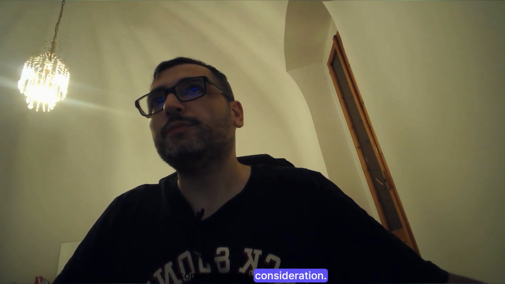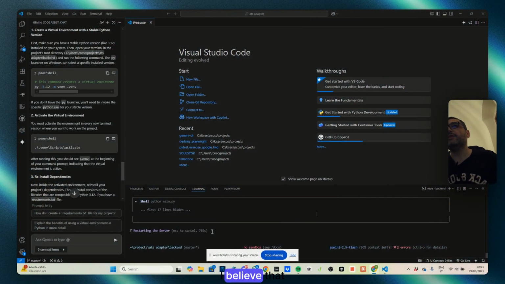First of all, some personal consideration. I believe that the server was running okay with this application before. Since I started using Gemini CLI, for some reason it actually started giving errors, and also some actions are taking really, really long. As you can see now, it's running for over 10, 15, 20 minutes, still going.